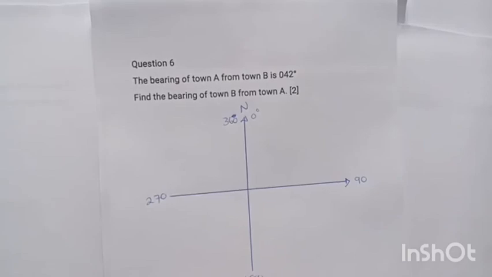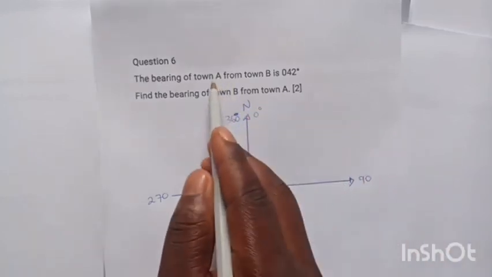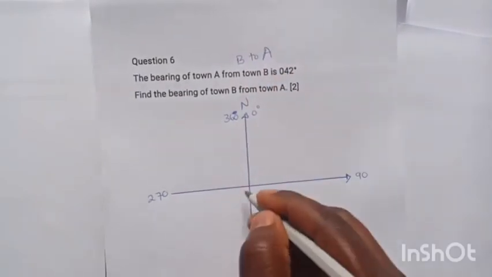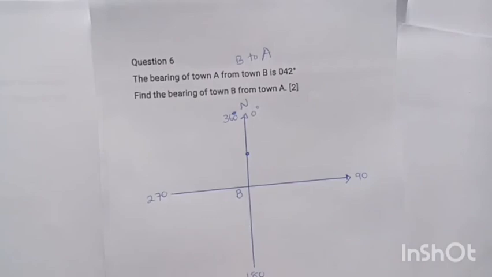Welcome to question number 6. The bearing of town A from town B is 042 degrees. So to represent 042 degrees, you need to understand that town A from town B is the same as B to A. Right. So B is our initial point that we need to place at the center of the compass as usual. Right. So we are going to measure our angle from the north pole of B, moving in a clockwise direction.